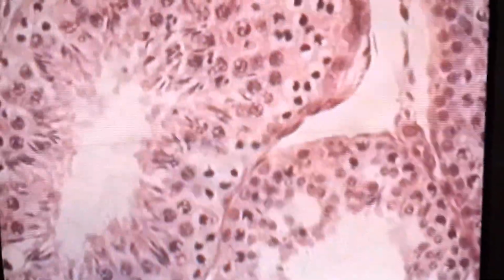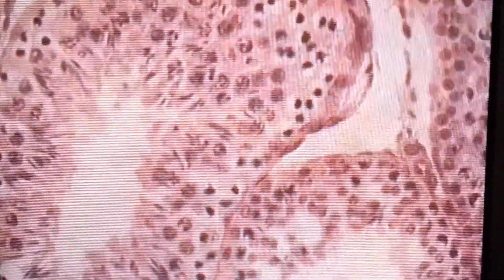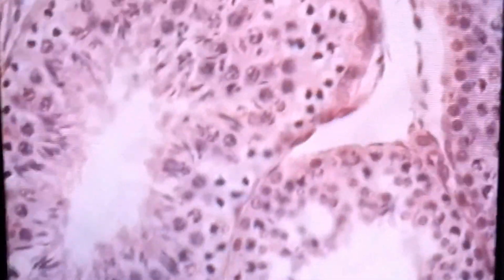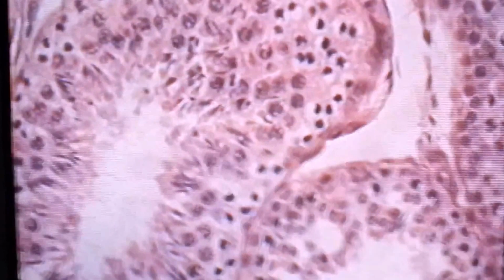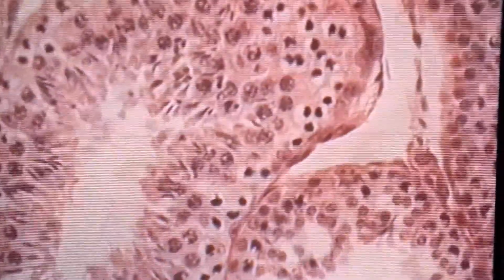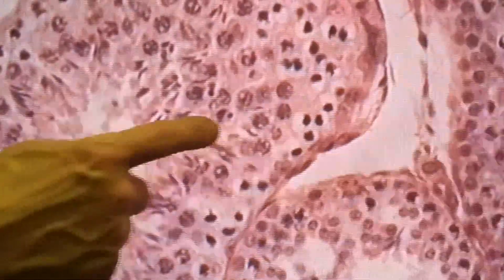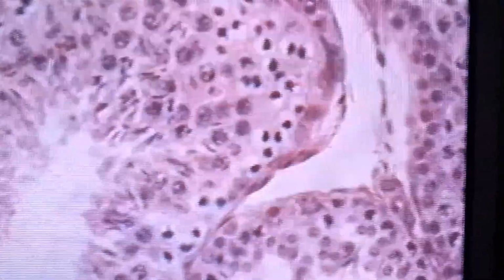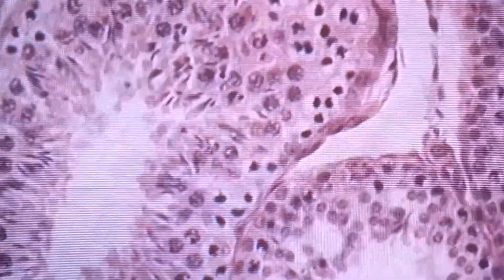You don't usually see them together, so these are all primaries, a lot of them. The primary spermatocytes are those big cells, filled with chromosomes, very obvious, the largest ones. And these are mature sperm. Can you differentiate between secondary and spermatids? Spermatids are pretty clear also.